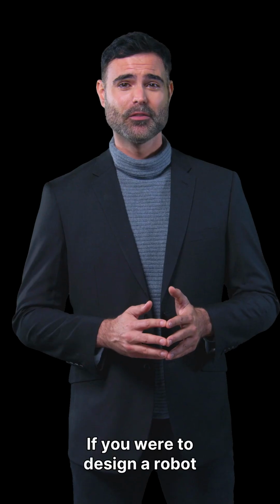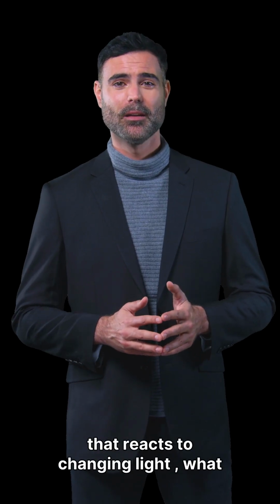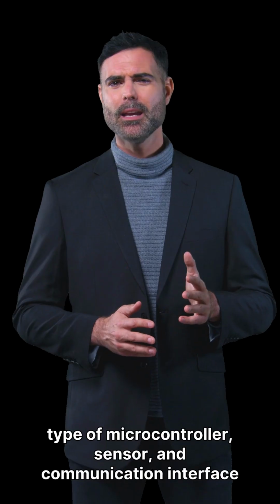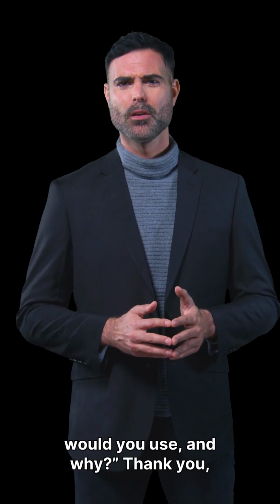If you were to design a robot that reacts to changing light, what type of microcontroller, sensor, and communication interface would you use, and why?